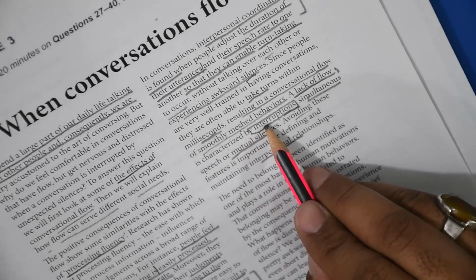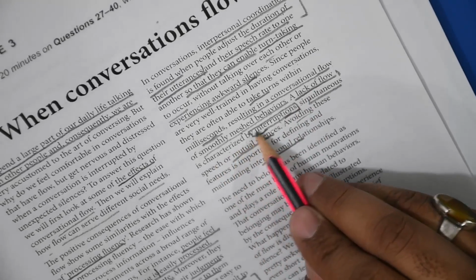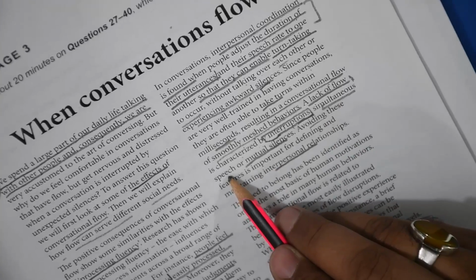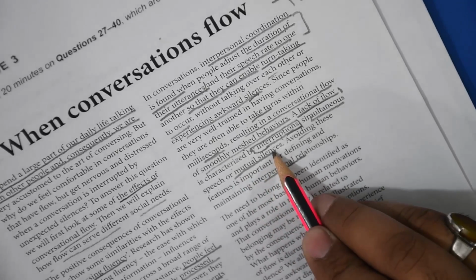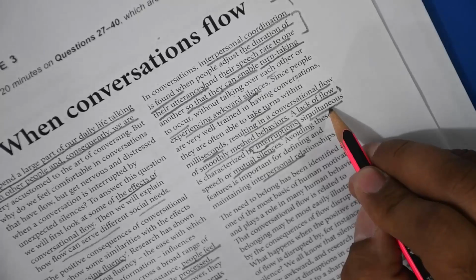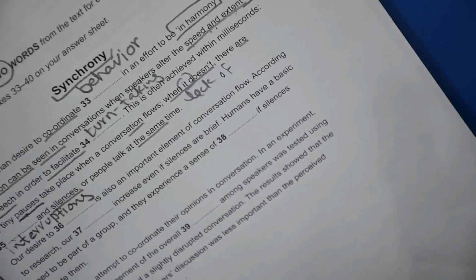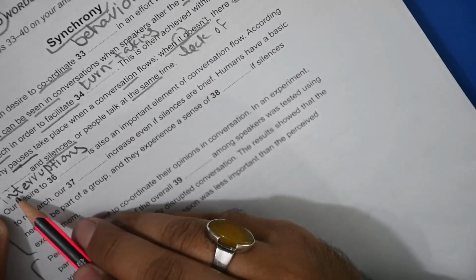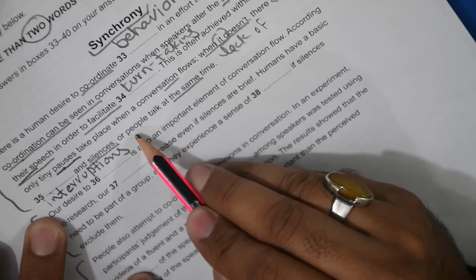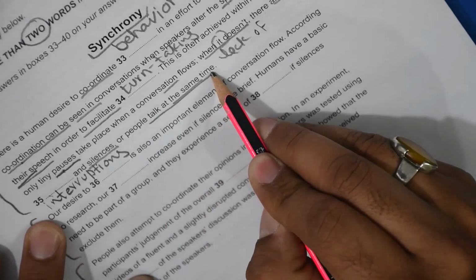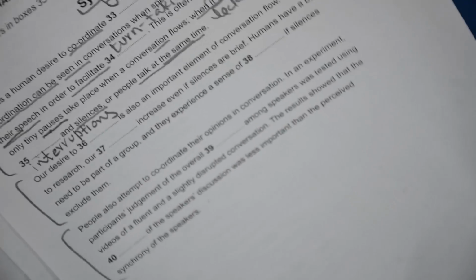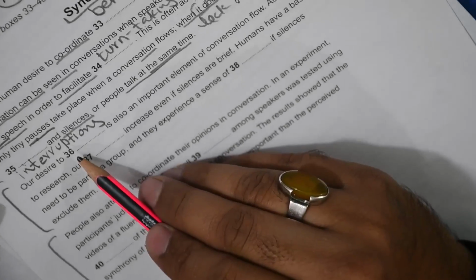So you can see that this is mentioned here, interruptions. A lack of flow is characterized by interruption, simultaneous speech or mutual silence. So interruptions we've written, silences, or two people talk at the same time, right? Okay, one is done. Now we go on with 36 onwards.